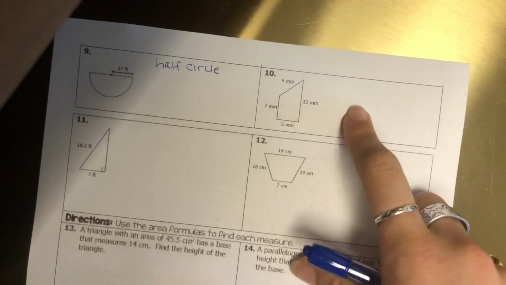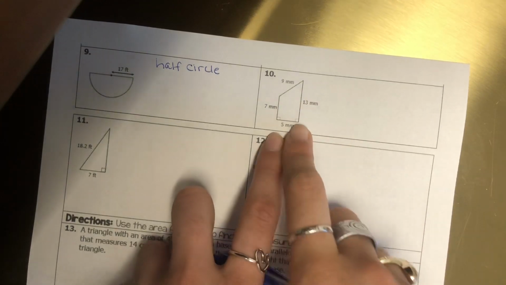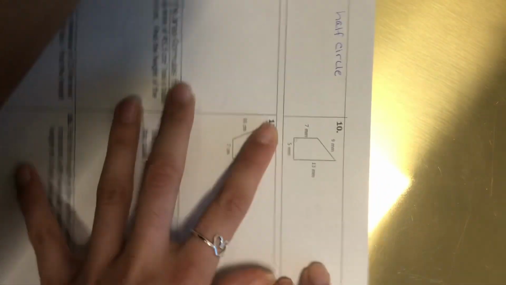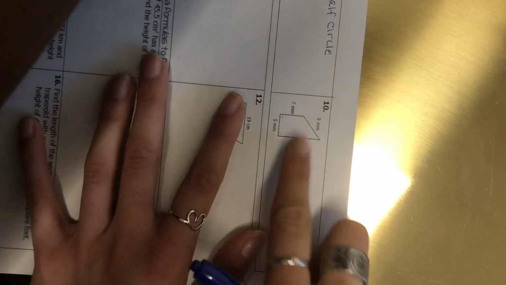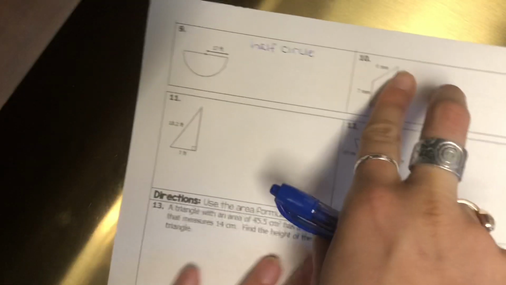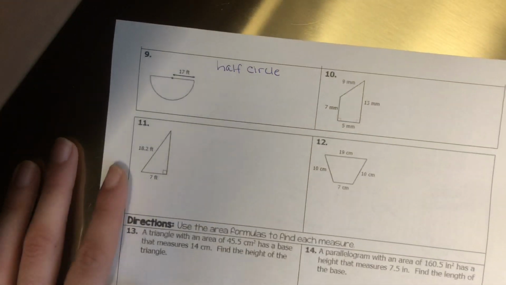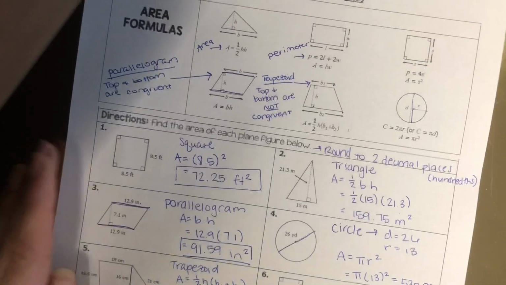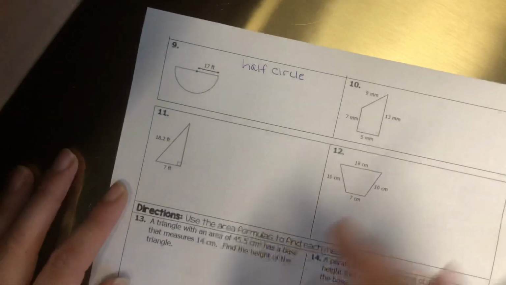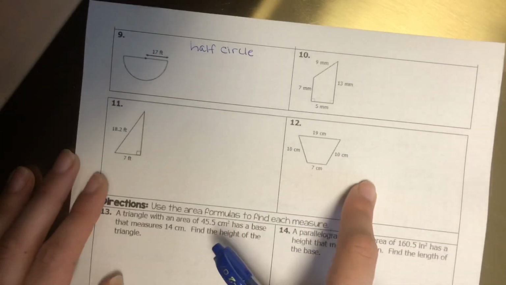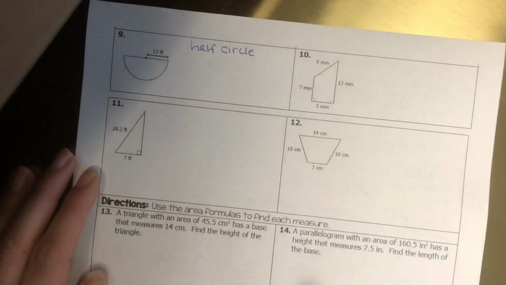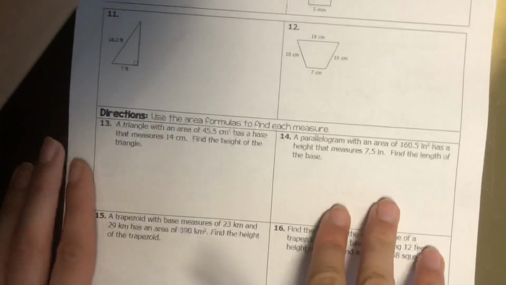Number 10, it's either a parallelogram or a trapezoid. If it helps you out, you can rotate it so it's easier to see. All right, so I want you all to find the areas of numbers 6, 7, 8, 9, 10, 11, and 12. And then come back and there's going to be a quick video explaining how to do these word problems.